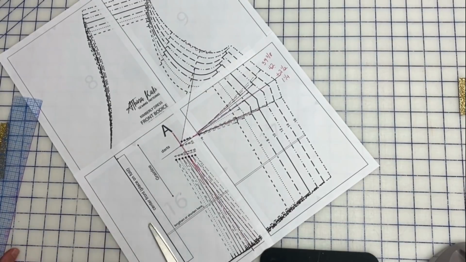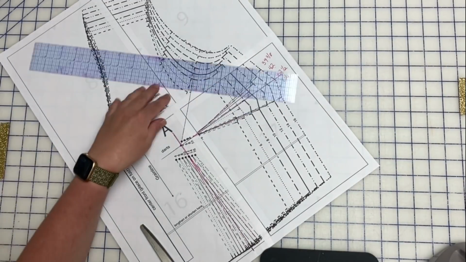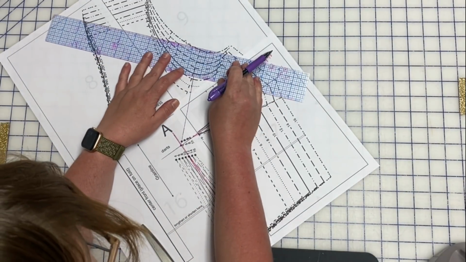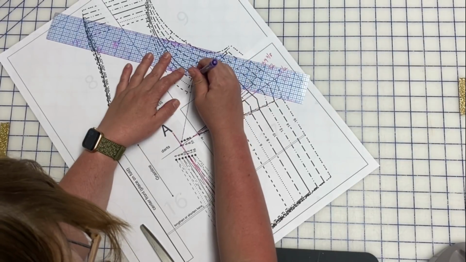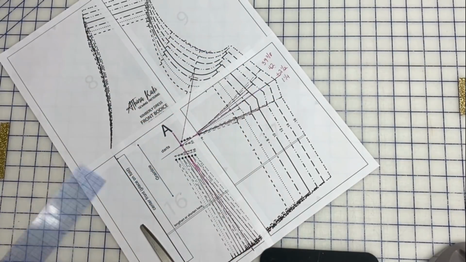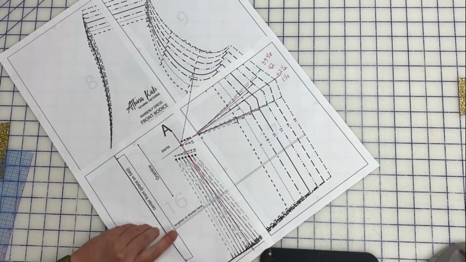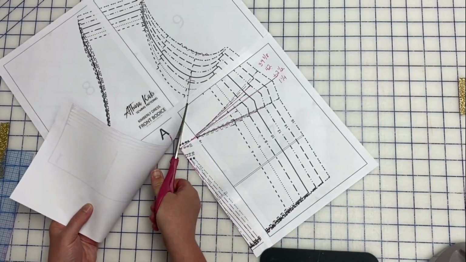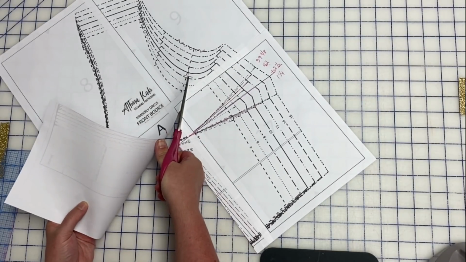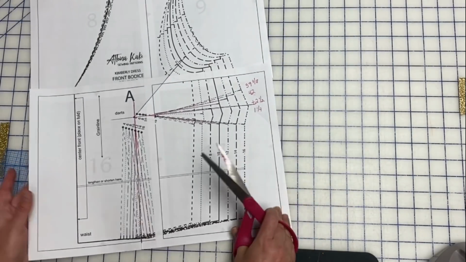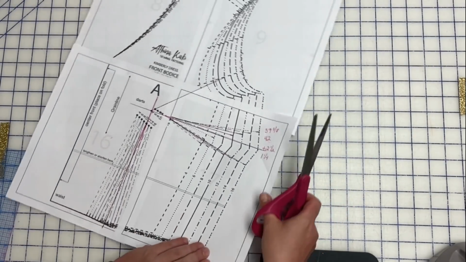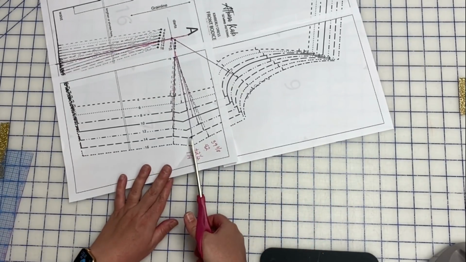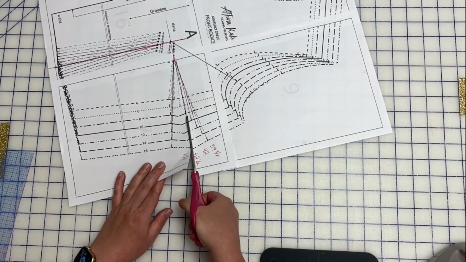Oh, hold on. Got to mark in our seam allowance up here at the arm, which is 5/8 of an inch. So we're going to cut all the way up to that point and then stop. And then we're going to cut from this line that we drew.